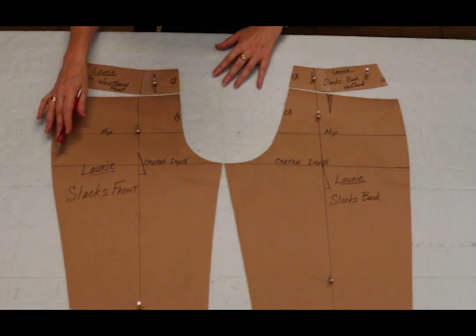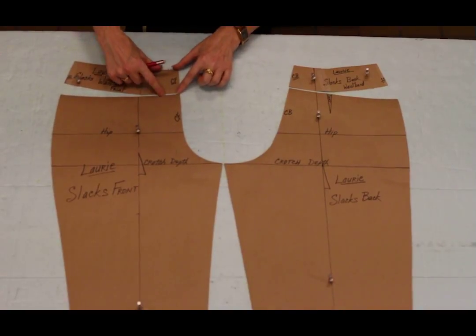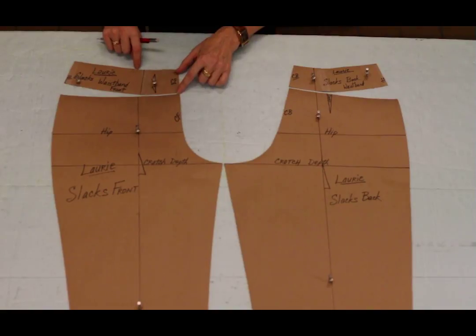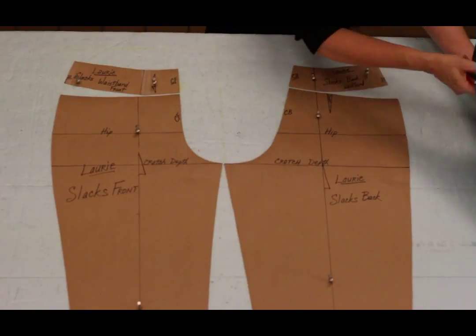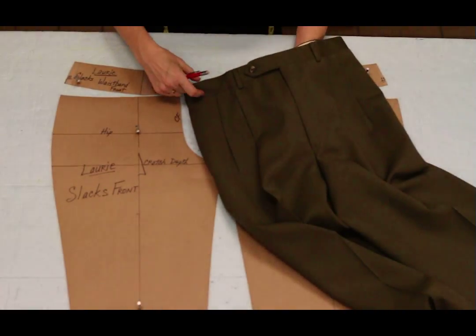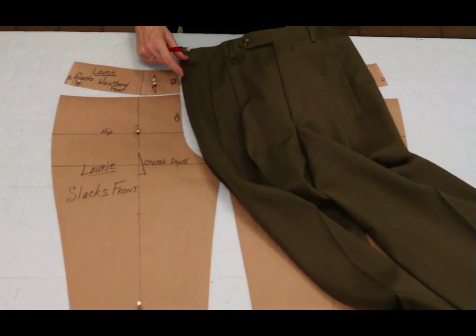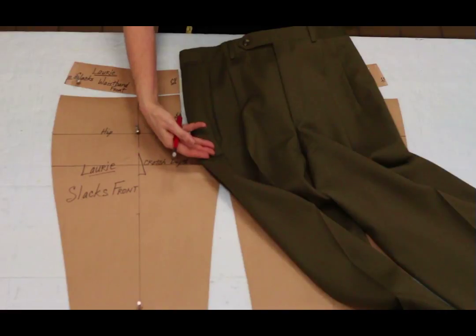In this pattern, the waistband is a curved waistband, and it sits at the waist here. So it isn't one of those waistbands that sit up on the waist. This pair of trousers is patterned to sit at the waist and down.